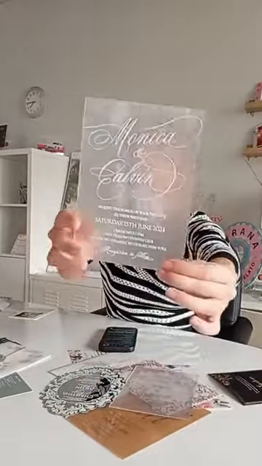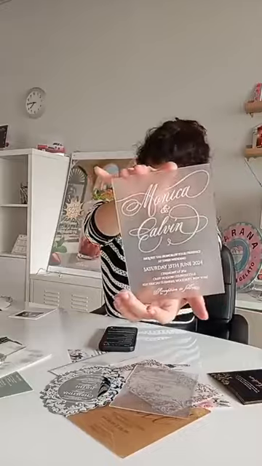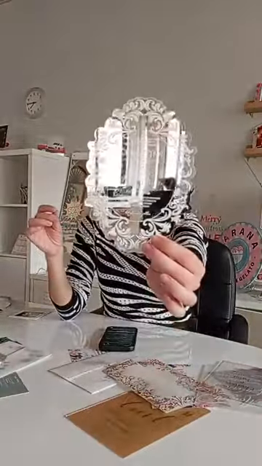Acrylic invitations look amazing with minimal typography, for example. Look, so cute. UV printing, like this one. This is UV print, white ink style, again a very nice example, and clean layouts. See, they look very nice, very clean and different, and they immediately feel like a luxury object and not just paper. So it will be more memorable.